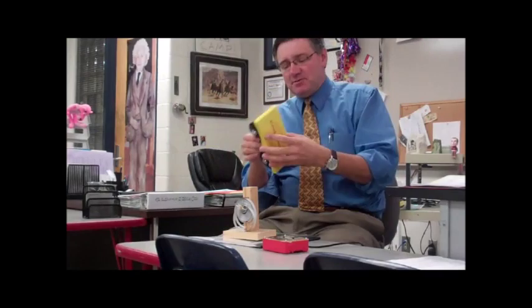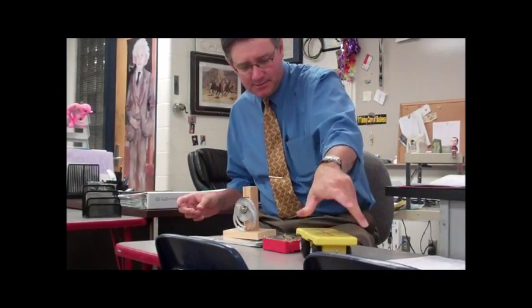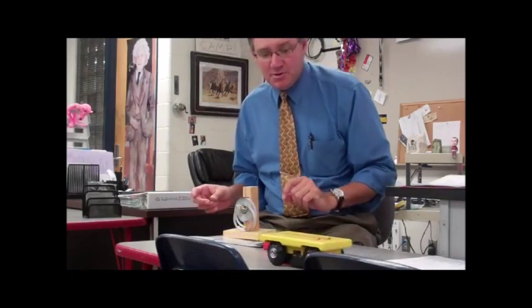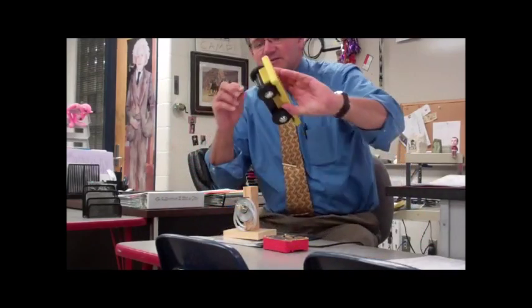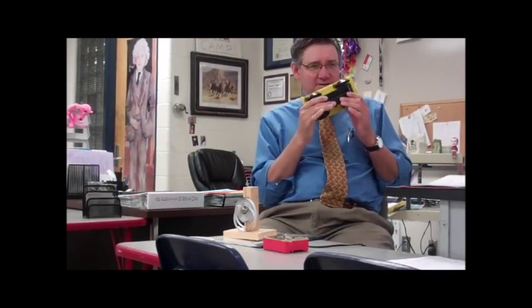Now, let me explain what this thing is. There's a little on-off switch, and if you turn it on, it moves at a relatively constant velocity. And there's going to be like five of them in the back. Let me explain what these aren't. I don't want races between them.